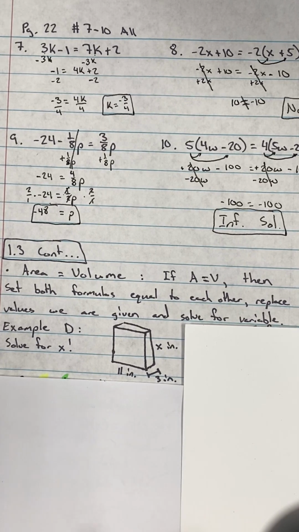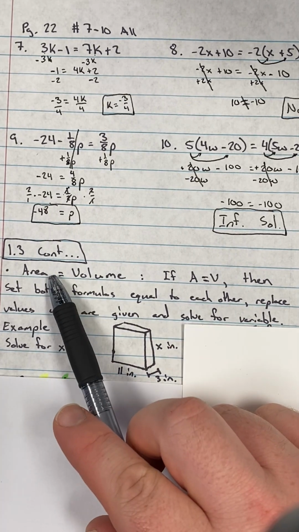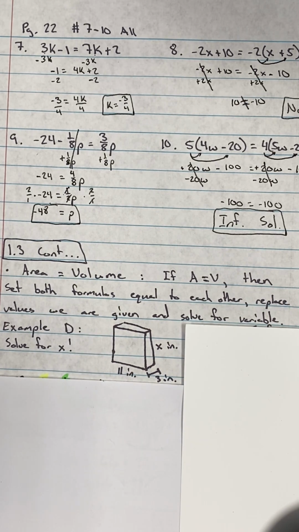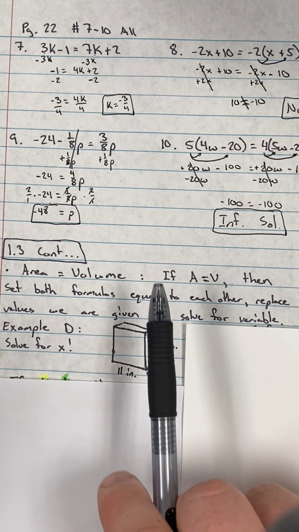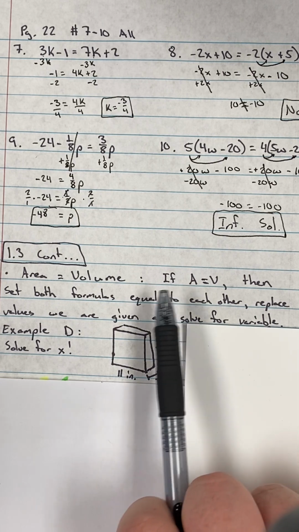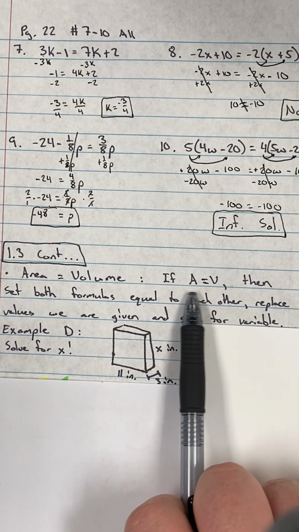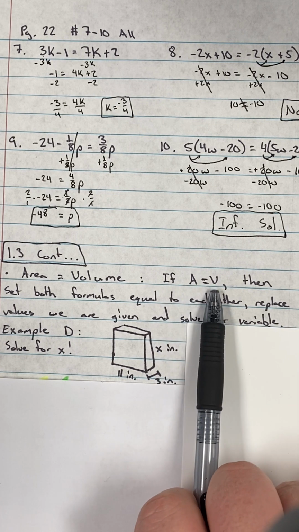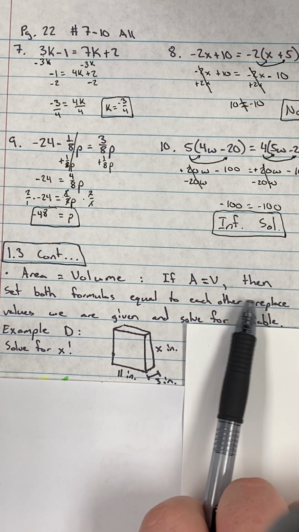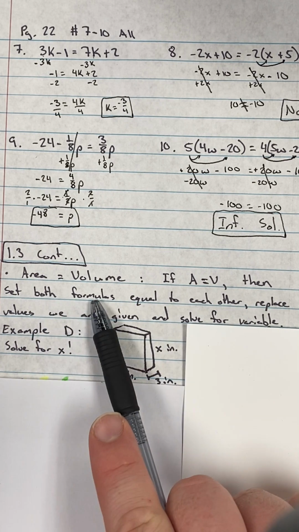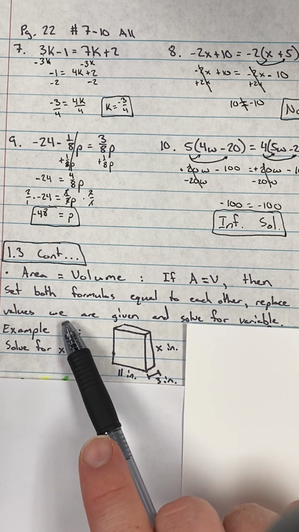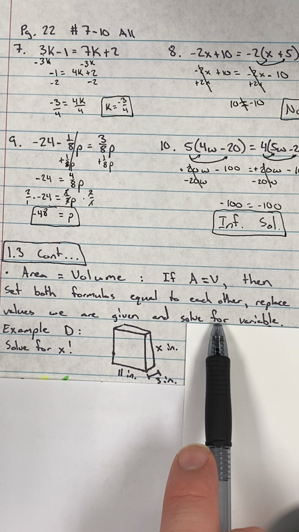So let's take a look at what we got here. We're going to do an example where let's say that we always know that the area equals the volume. That's not always going to be true, but let's say that we were given that information. So if I'm given two different measurements that are true of each other, two different formulas, so if A is equal to V, area equal to volume, then we're going to set both formulas equal to each other. Then I'm going to replace the values we are given and solve for the variable.